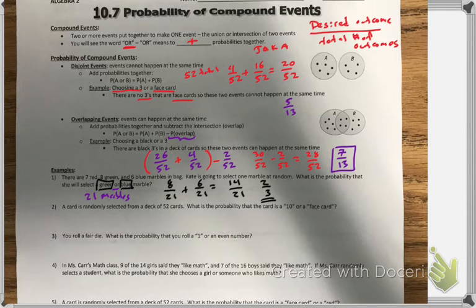In Mrs. Carr's math class, 9 of the 14 girls say they like math, and 7 of the 16 boys said they like math. If Miss Carr randomly selects a student, what is the probability she chooses a girl or someone who likes math? Okay, so once again, this is or, right? So we know we're going to be adding our odds together. But now we have overlap because the odds of picking a girl, right?